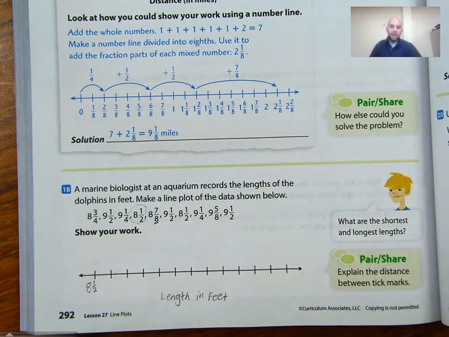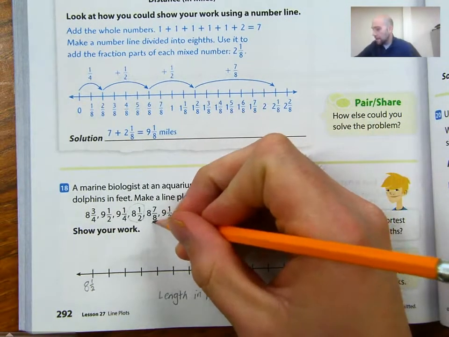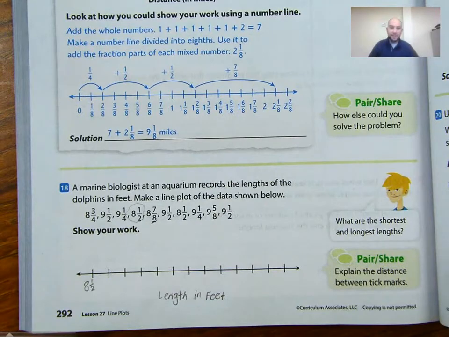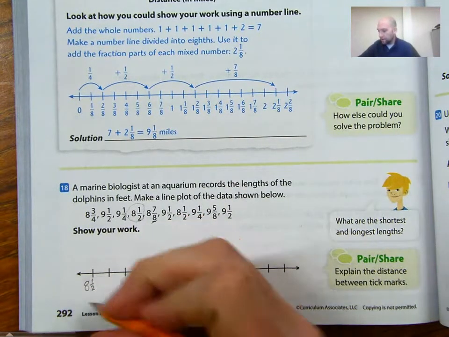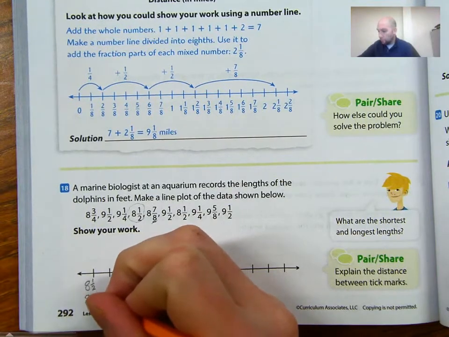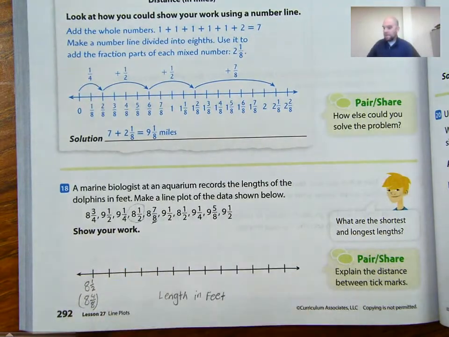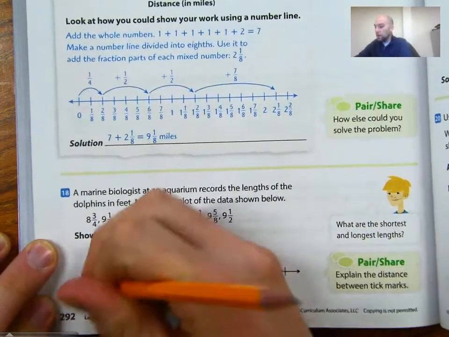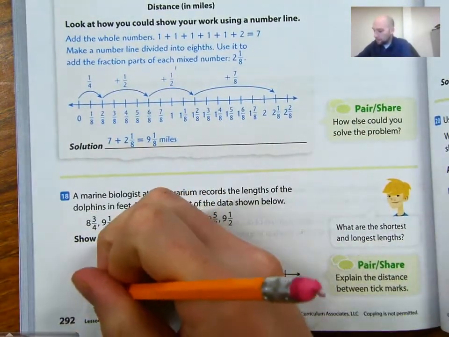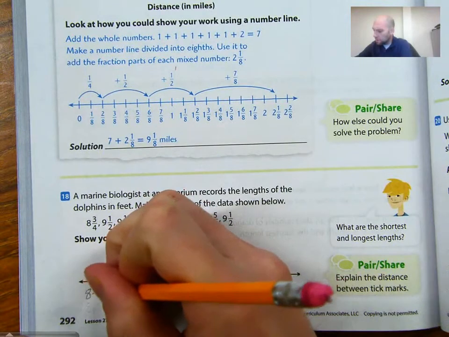And then I want to find my smallest unit fraction that I'm going to be working with. And that's going to be 7/8 I see here. So eighths is what I'm going to want to use for my scale. So this 8.5, I could also look at that as 8 4/8. And then I'm just going to label my graph all the way up to the top in eighths first. So I'm going to start with 8 4/8, and then I'll simplify afterward.